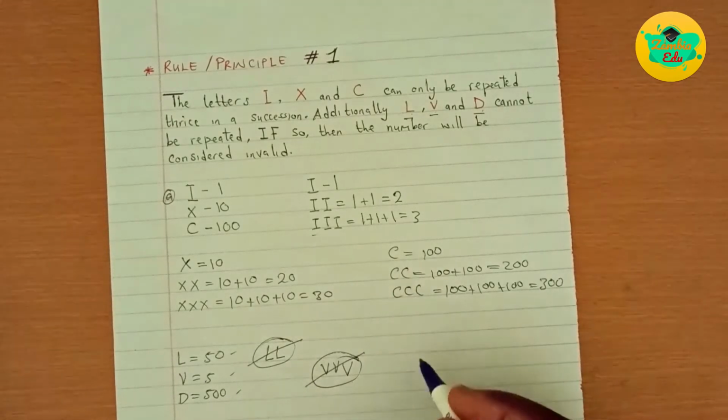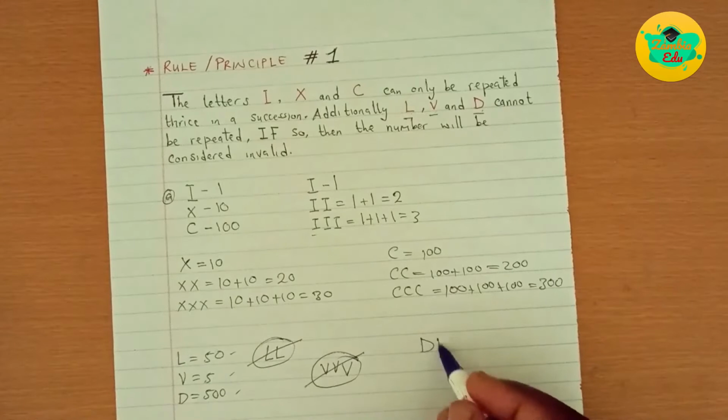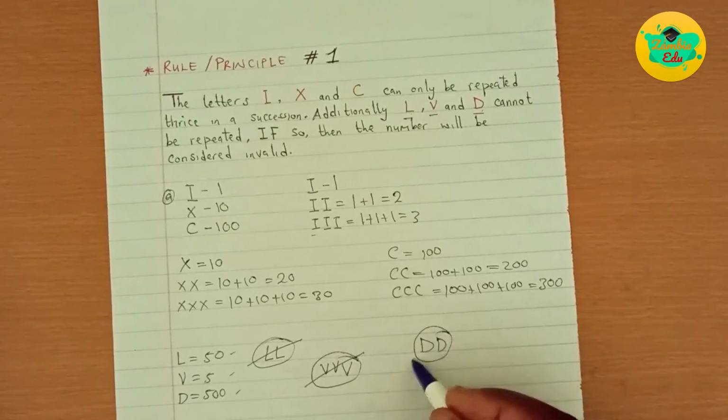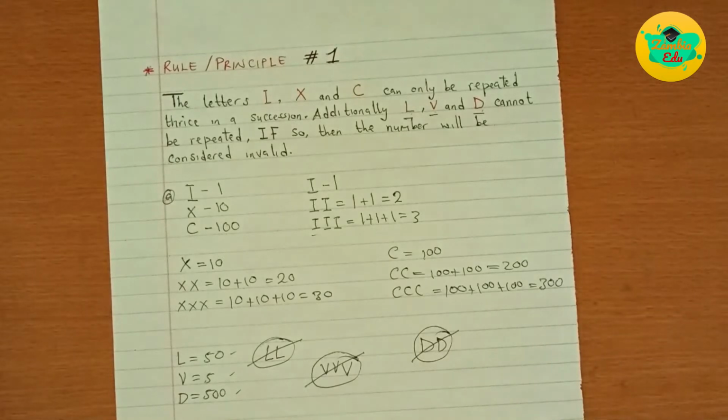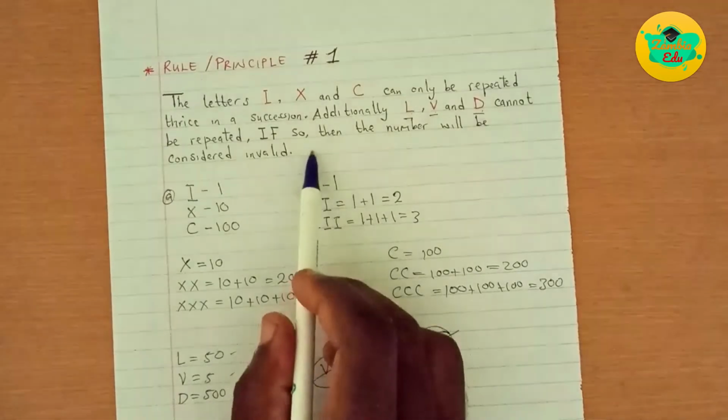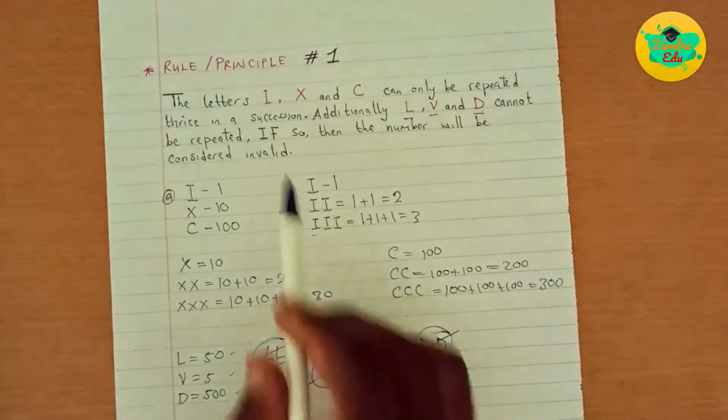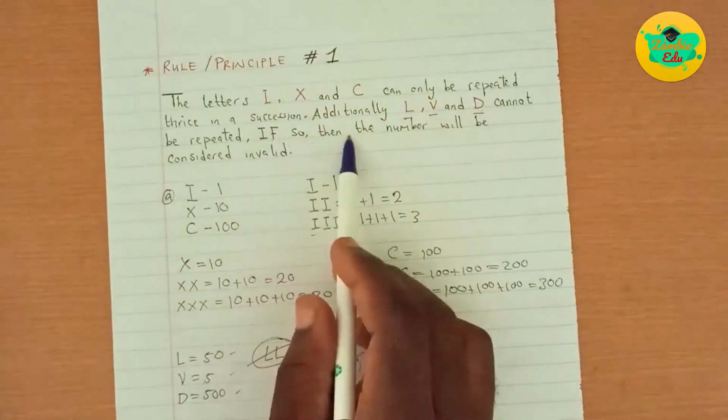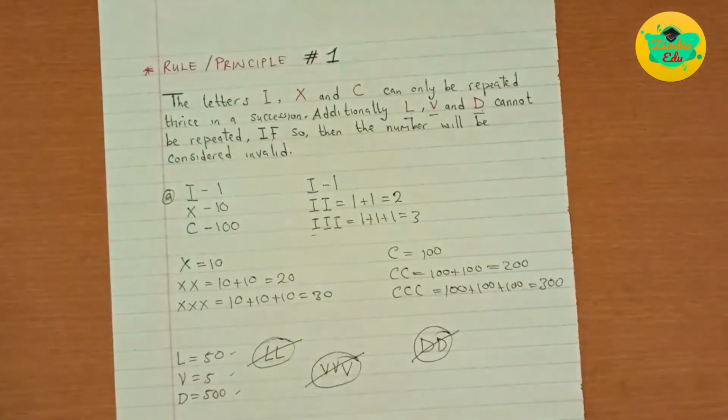You will not have a Roman number which is DD. Such a number does not exist. The moment you see something like this, that number is invalid. That's what we mean. That's it about rule number 1. Let's go to rule number 2.